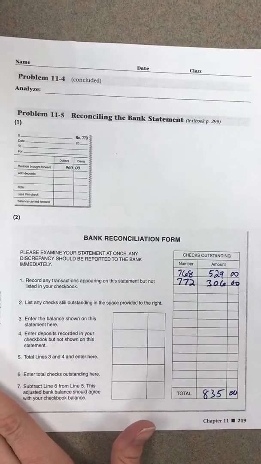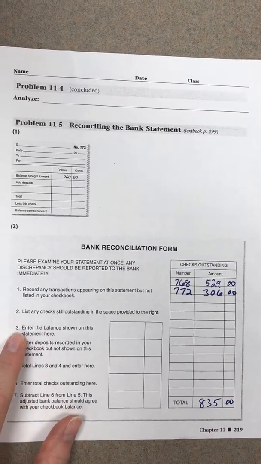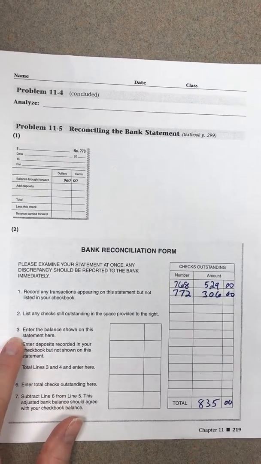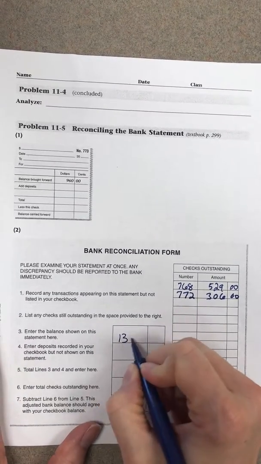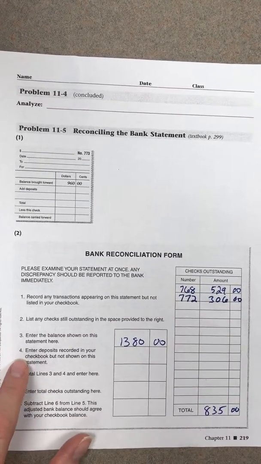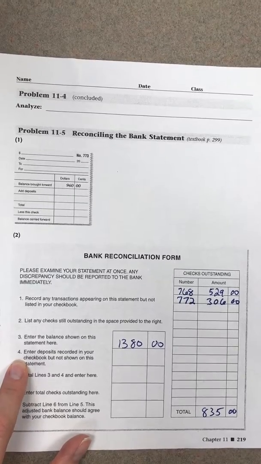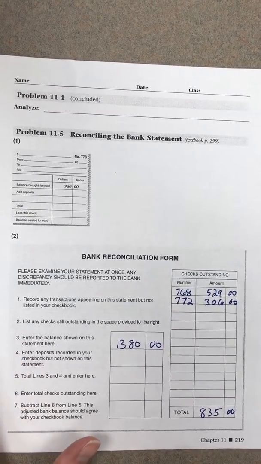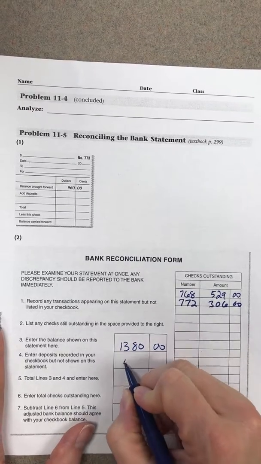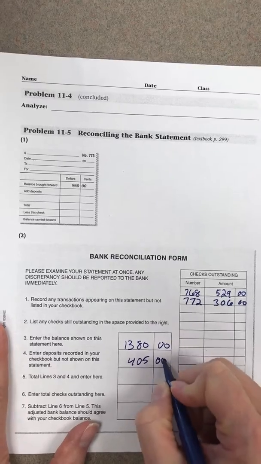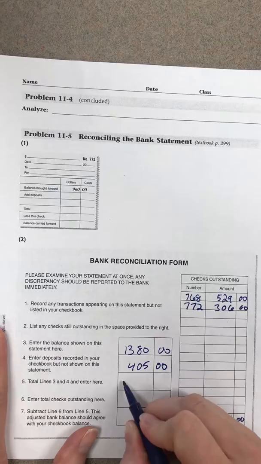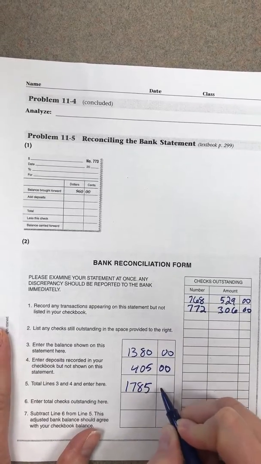All right, so the next step, step 3, says enter the balance shown on this statement here. Again, if you look at the picture, it tells you that the statement is $1380. Then the next line says enter the deposits recorded in your checkbook but not shown on this statement. Again, that information is listed in that image. It says it's $405. Line 5 says total lines 3 and 4, so our total is $1785.